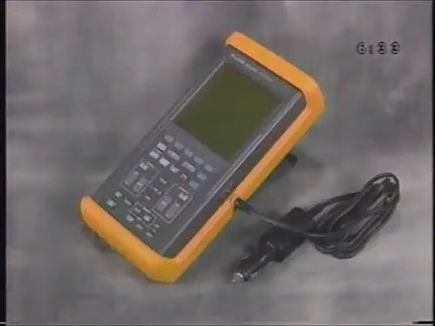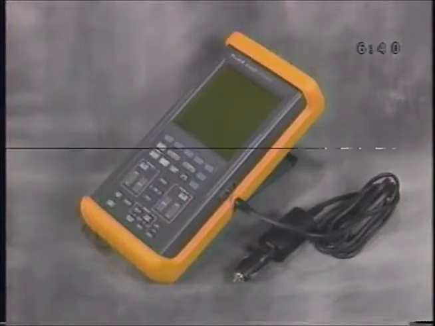Now, your kit may look slightly different due to enhancements. If any of these items are missing, contact your Fluke distributor. Your Scopemeter comes with a NiCad battery pack and a 12-volt adapter to provide you with full portability and flexibility.